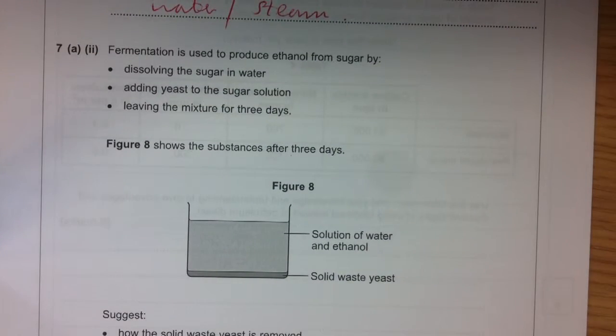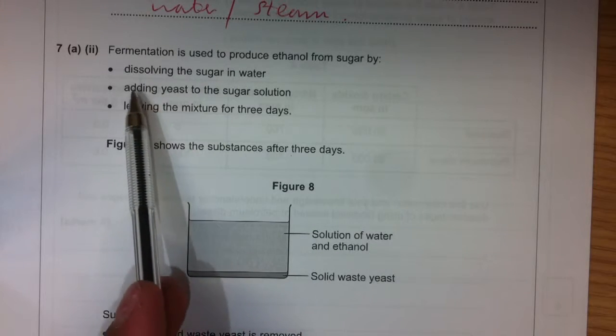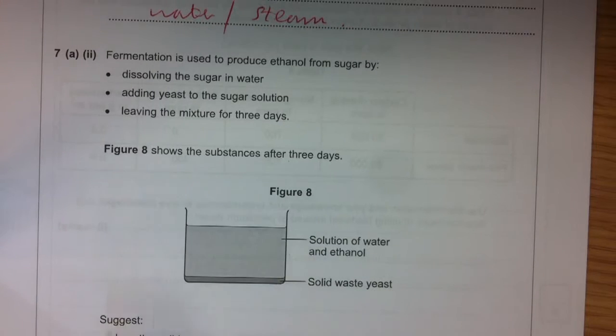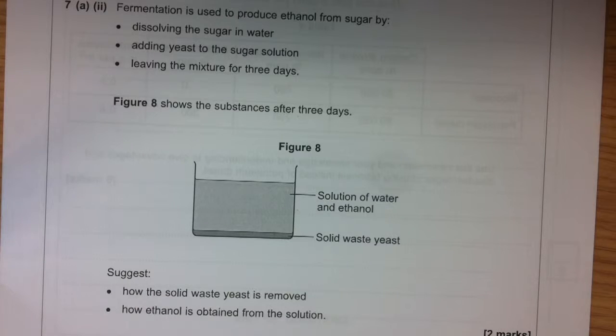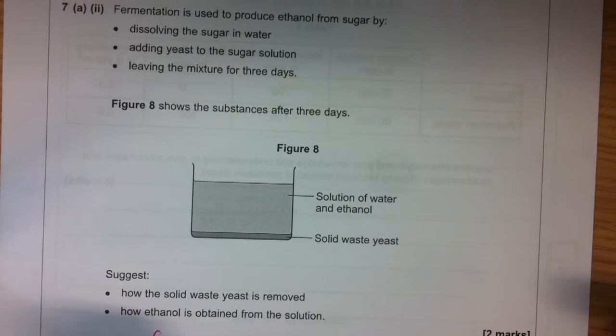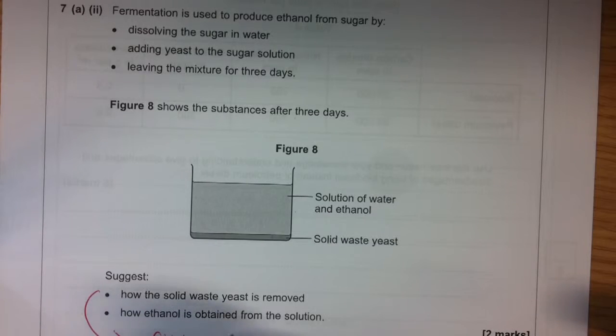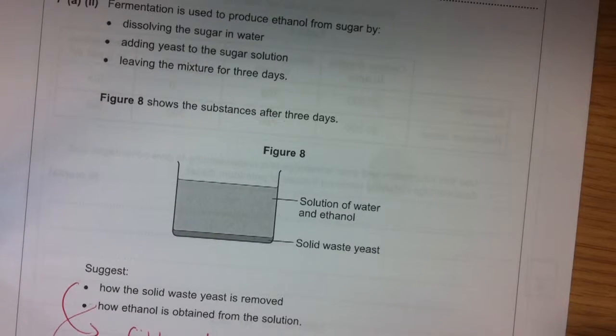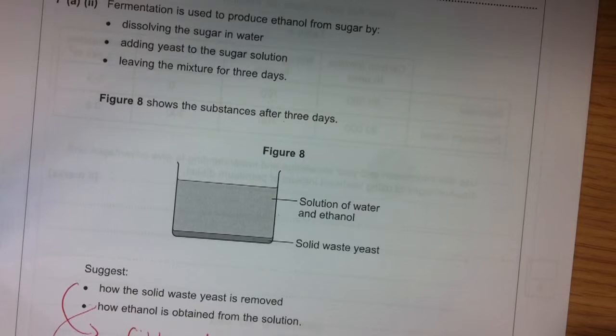Okay, let's have a look at 7A part 2. Fermentation is used to produce ethanol from sugar. Dissolve the sugar, add the yeast, leave the mixture, and then you end up with solid yeast waste and a solution of water and ethanol. How is the waste removed? Okay, hopefully you've got filtration, filtration to remove yeast waste. And then to get the ethanol out of the solution, we're going to use distillation of solution to separate ethanol.